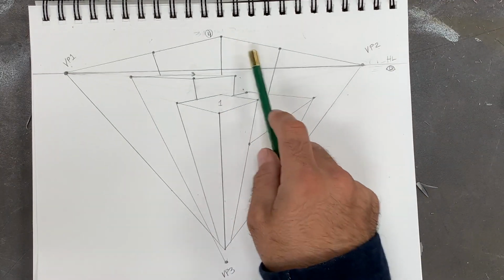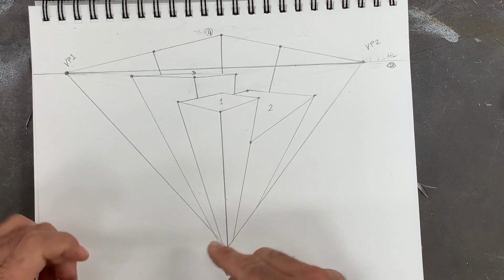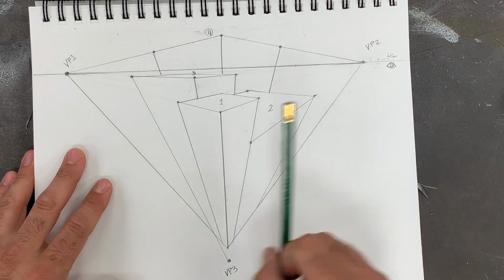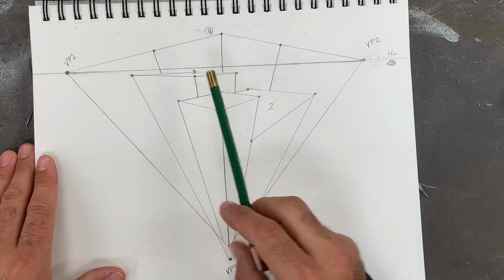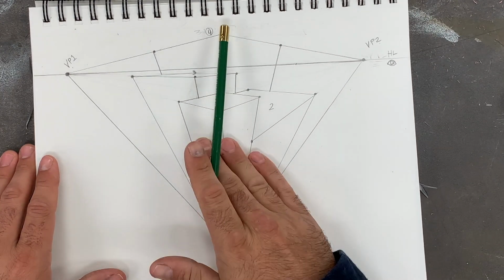Right, and now the top of our building and the size of our building have been defined. Now, unlike these 3 buildings, we do not have to define the top of it. Why? Because it's above the horizon line, and therefore it's above our eye level. So we cannot see the top. We're looking at it from below looking up.